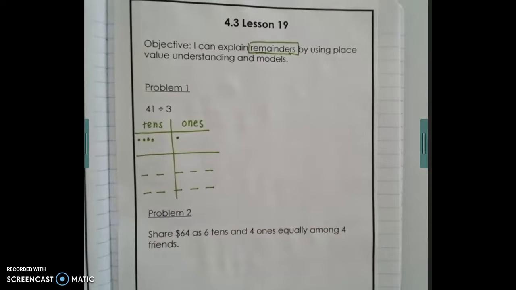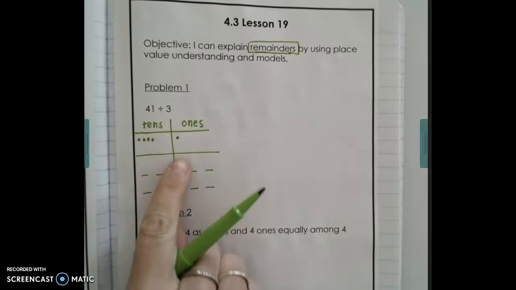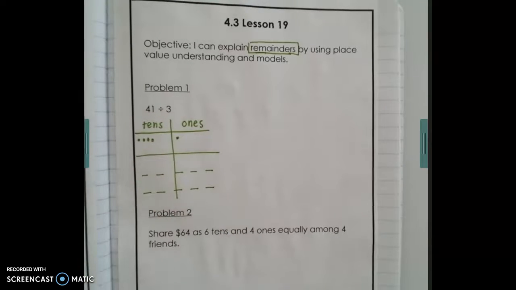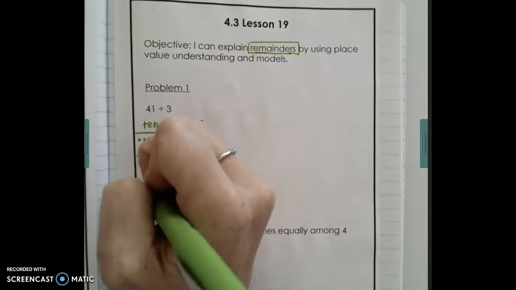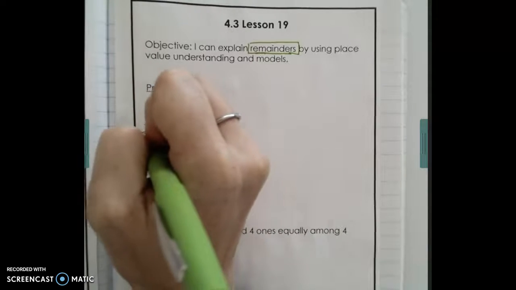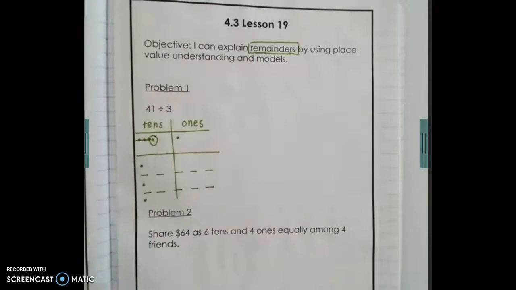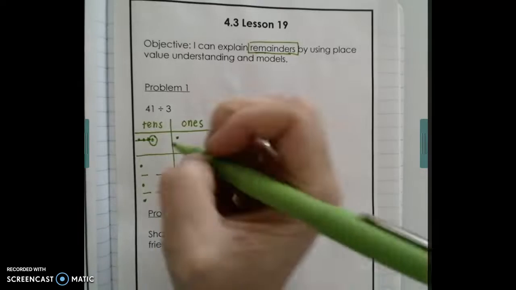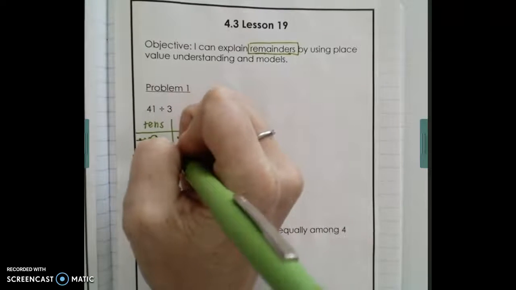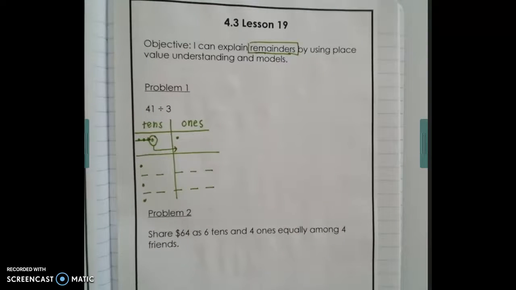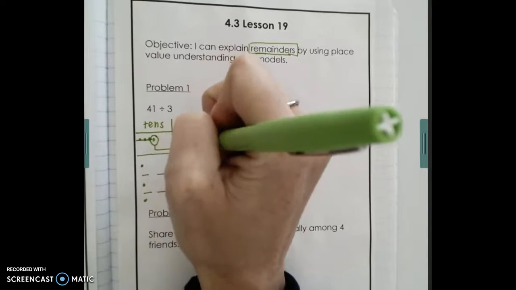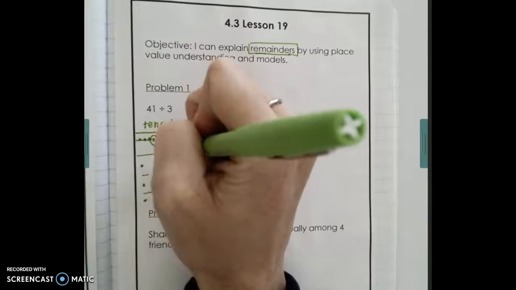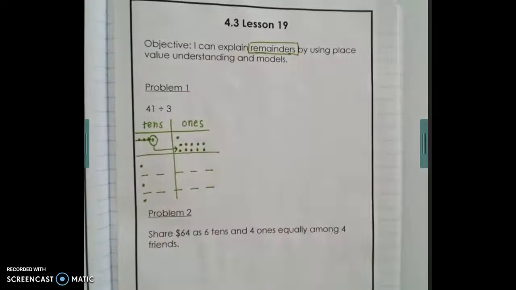Okay, so at first I'm going to start with my tens group and divide what I have up here into my 3 groups. So I'm going to go 1, 2, 3, and then I have what I see as an extra 1. If I tried to bring it down here, I wouldn't have enough. So now I'm going to bring it over here. I'm going to show my 10. 1, 2, 3, 4, 5, 6, 7, 8, 9, 10.